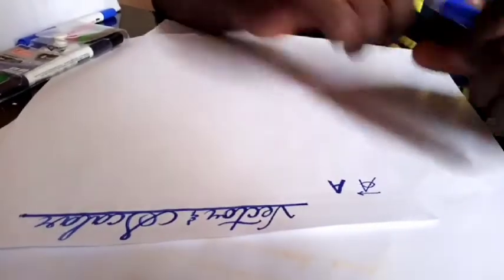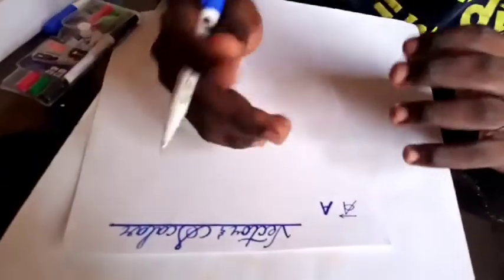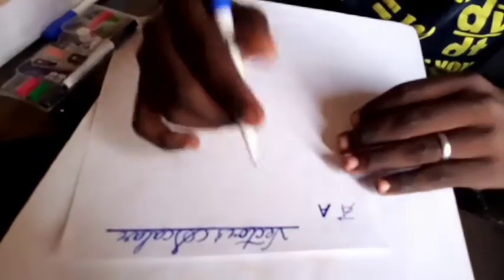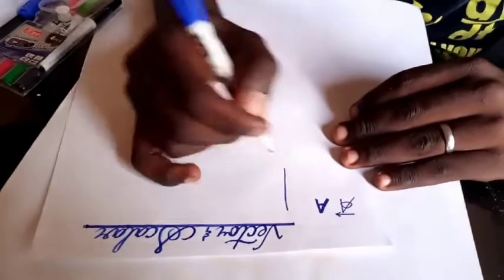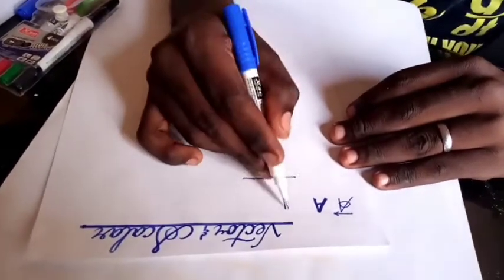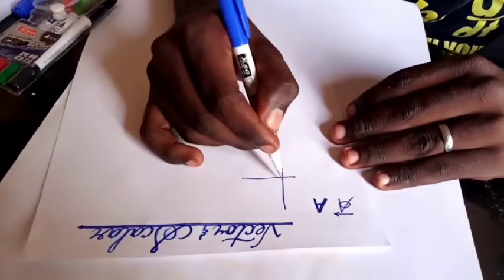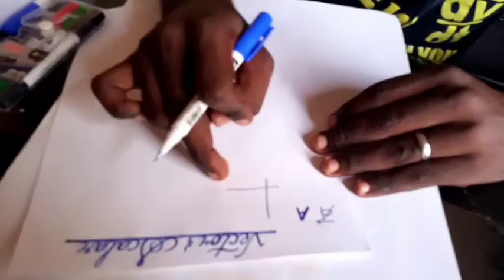Now, let's talk about the representation of a vector. How do you represent a vector? Let's take for instance that I'm talking about position. Position is the distance between two perpendicular lines. If this is a straight line and here is another line, provided that they make an angle of 90 degrees with each other, it shows that they are perpendicular.